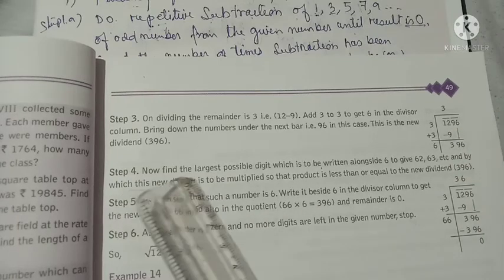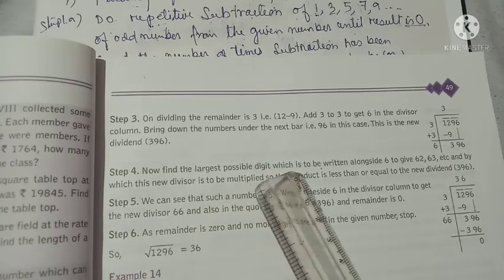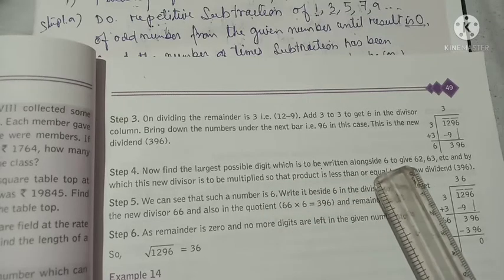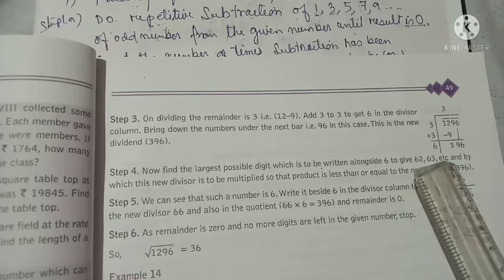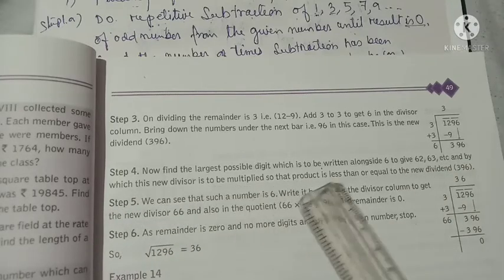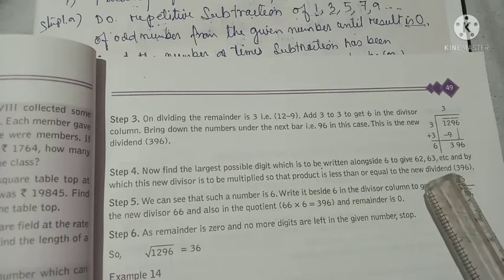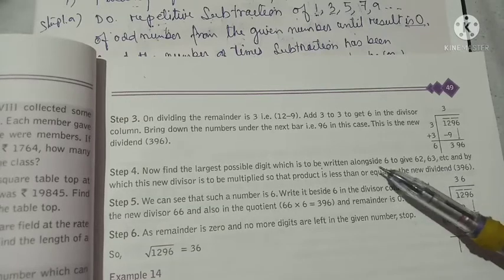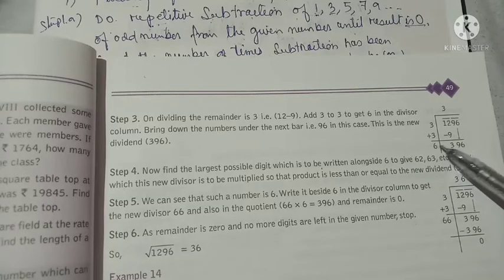Now find the largest possible digit which, written alongside 6, gives a new divisor like 62 or 63, and when the new divisor is multiplied by that digit, the product is less than or equal to 396.